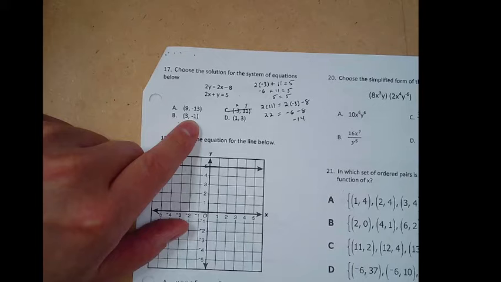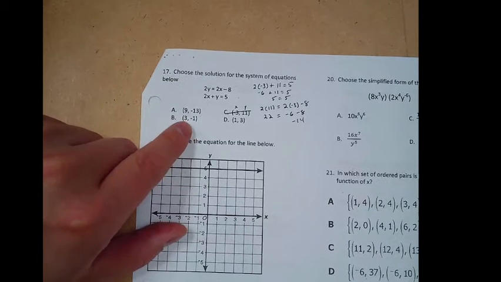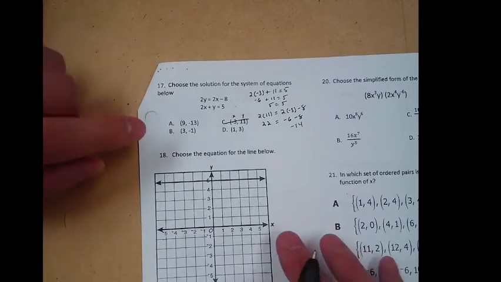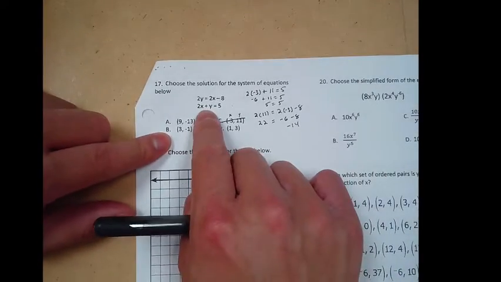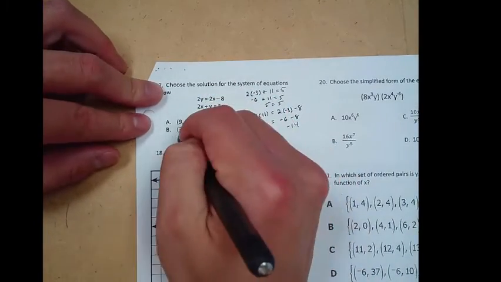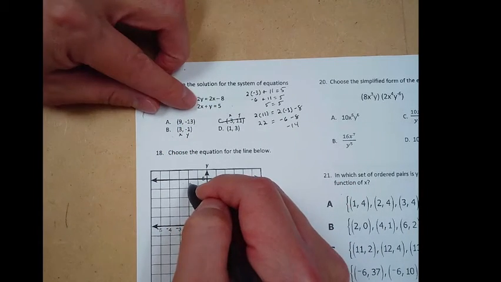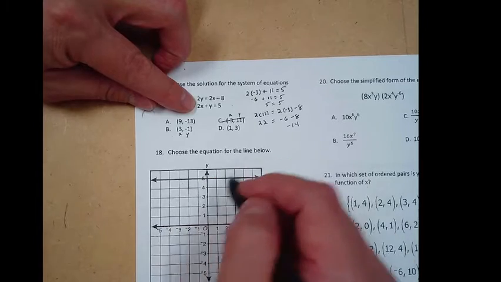Negative. So this one would be negative. Okay, let's try option B. For option B, let's plug it into this one first. Here's our x and here's our y. We're going to plug it into that smaller one first just to see if it works.